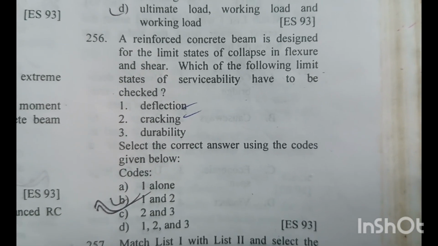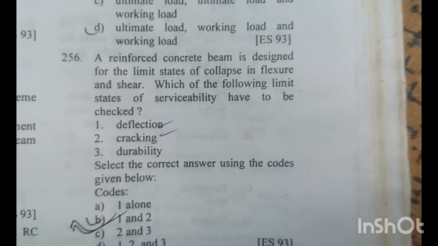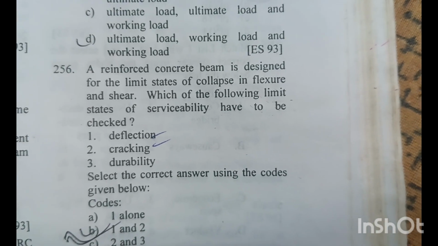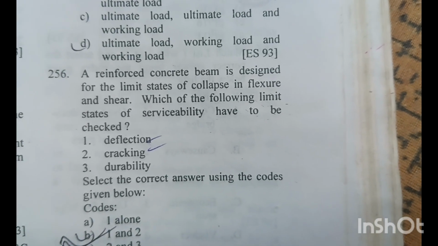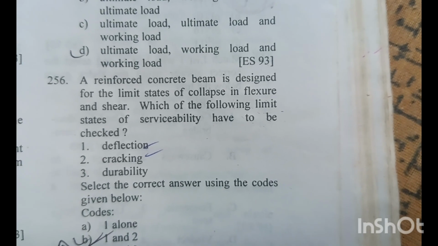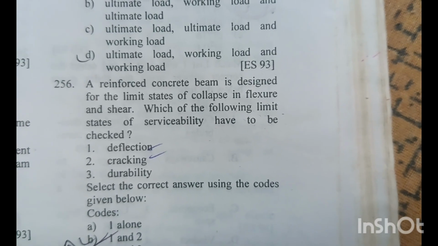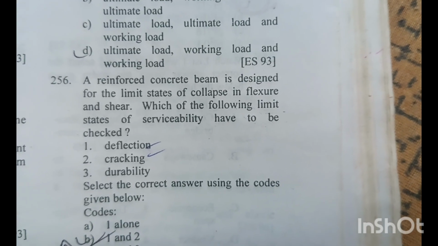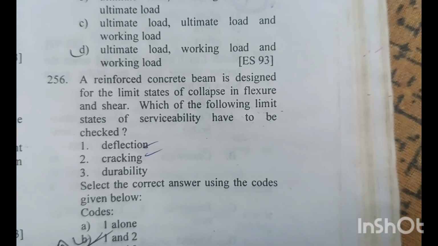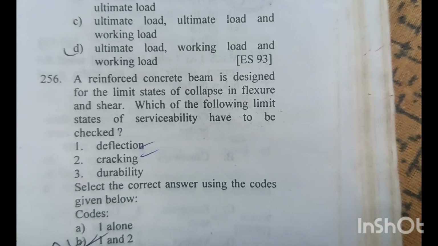There are two main limit states. Number 1, limit state of collapse. To satisfy limit state of collapse, the structure must be adequate to carry the load. It includes flexure, compression, tension, and shear. And the second one is limit state of serviceability. To satisfy the limit state of serviceability, deflection, cracking, and vibration must be within the permissible limits. It includes deflection, cracking, and vibration. So the correct code will be 1 and 2.